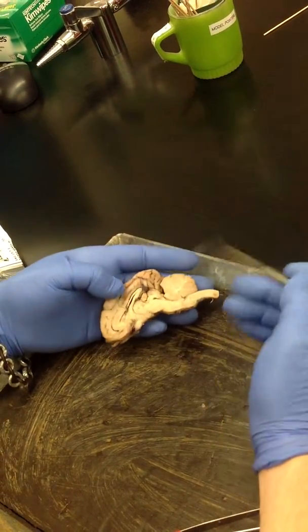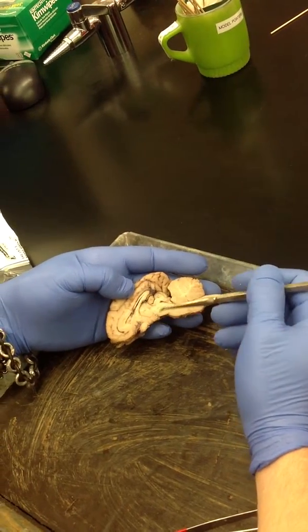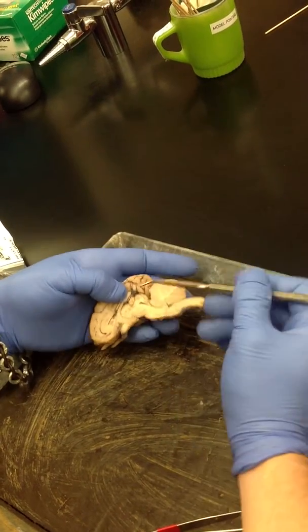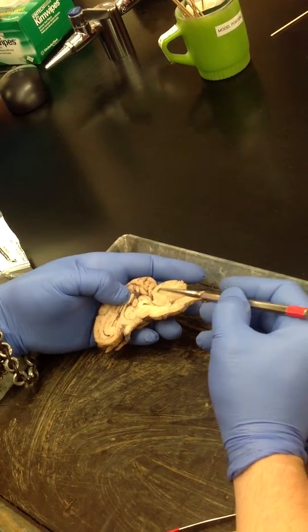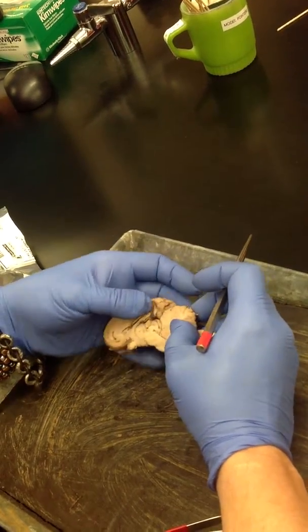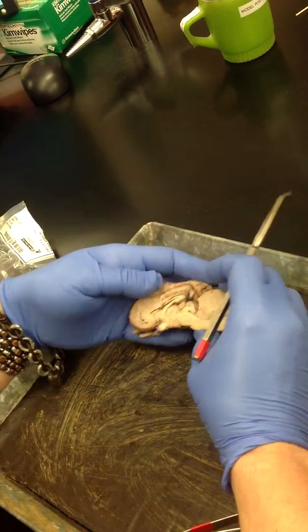Are the colliculi the only parts of the mesencephalon that we have to label? Mm-hmm. Yep. You've got the cerebellum here, and the white would be the arbor vitae. And then we're ready to look at our ventricles.